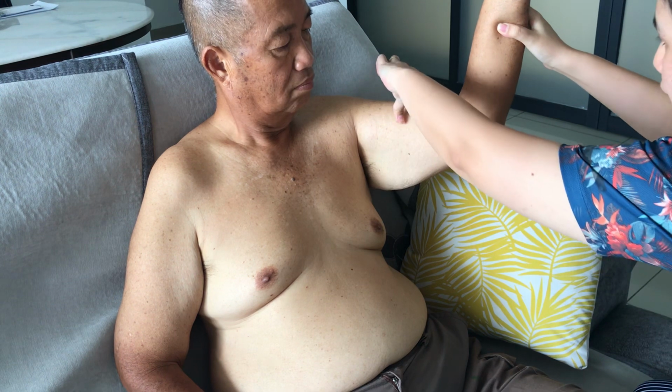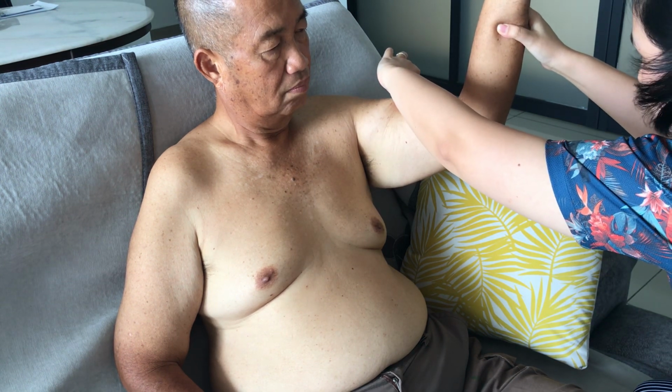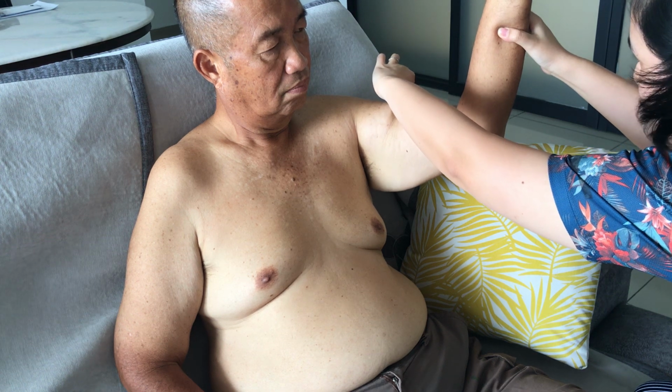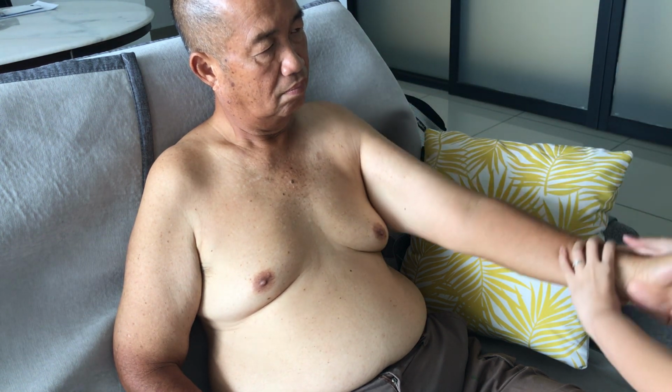Alright, so I will also be pinching at the upper part here. Okay, that's good. Okay, good fat mass here. Alright, thank you. You can put the hand down.